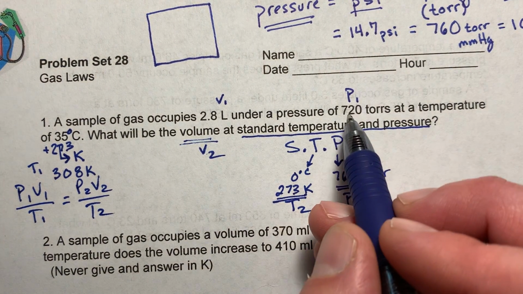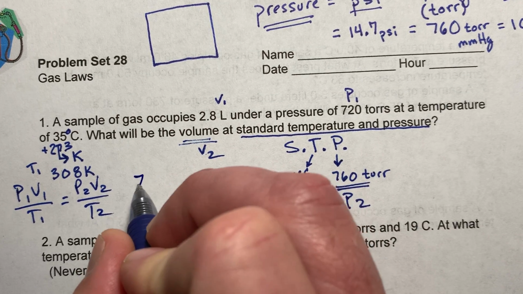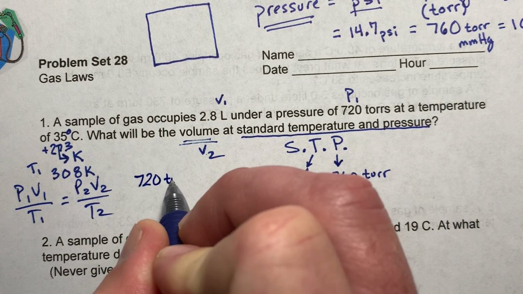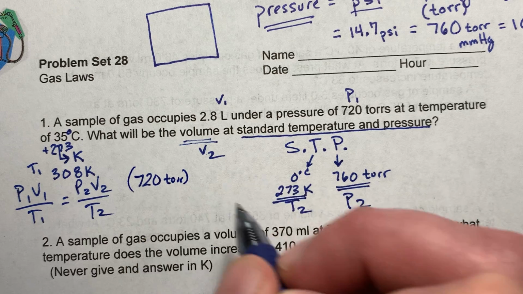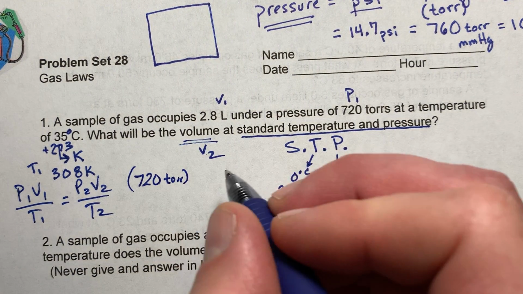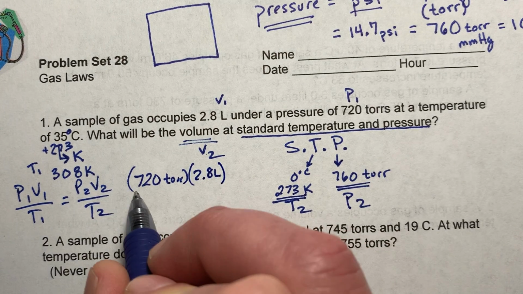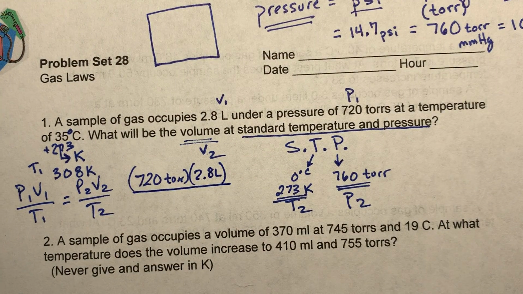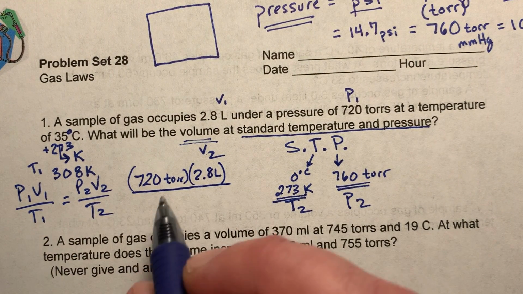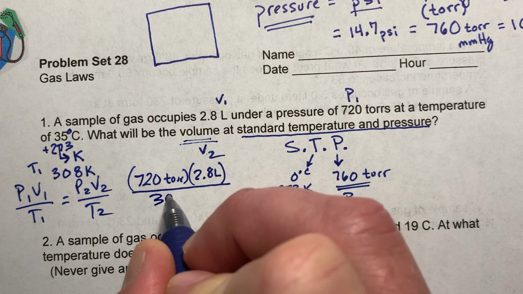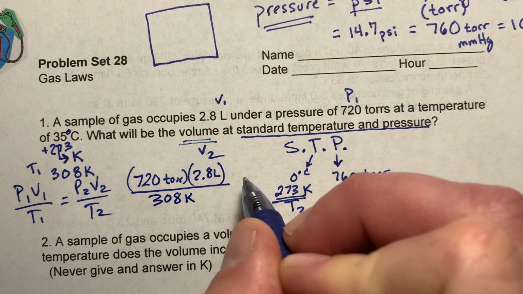My P1 is that 720 torrs. My V1 is going to be 2.8 liters. My T1 is going to be my 308 Kelvin.